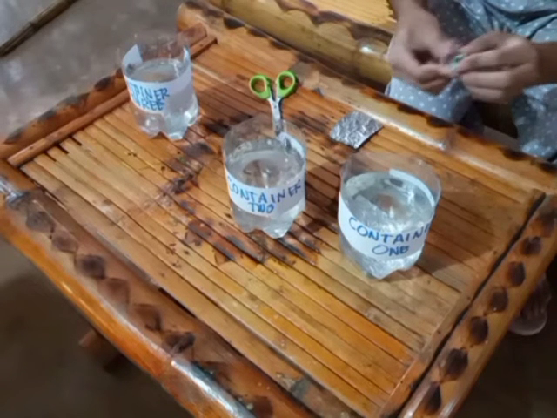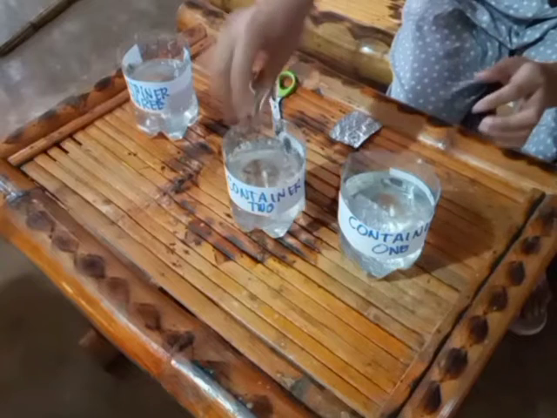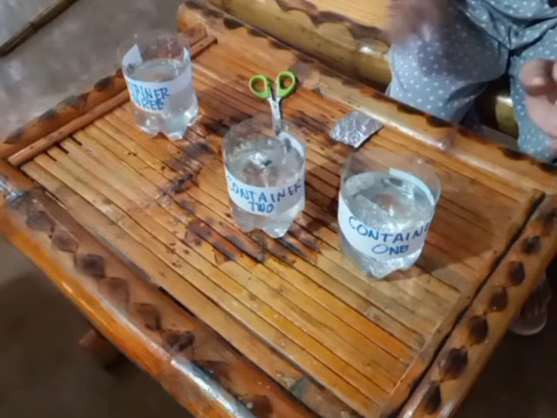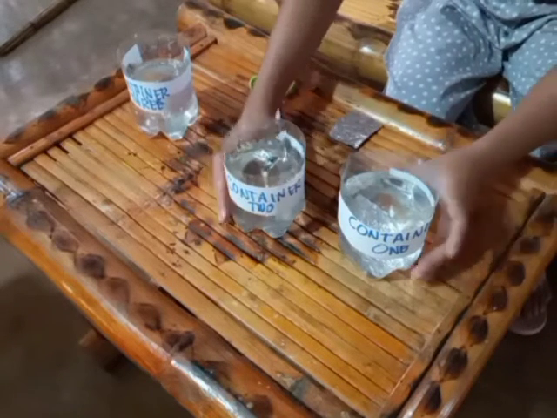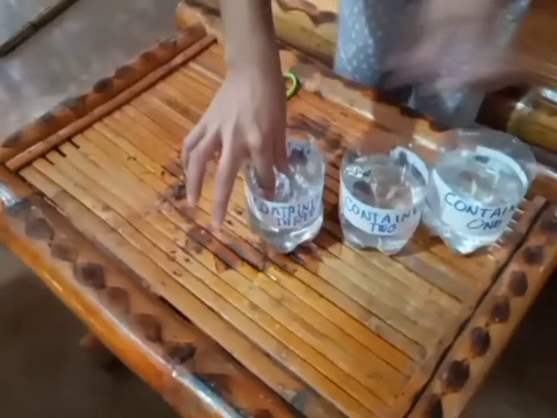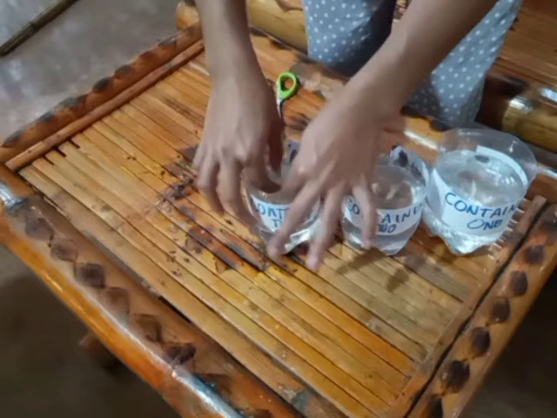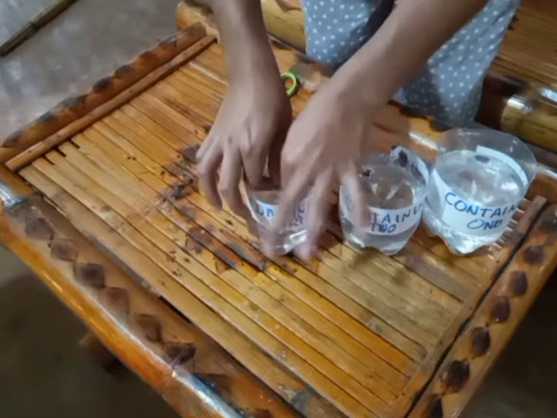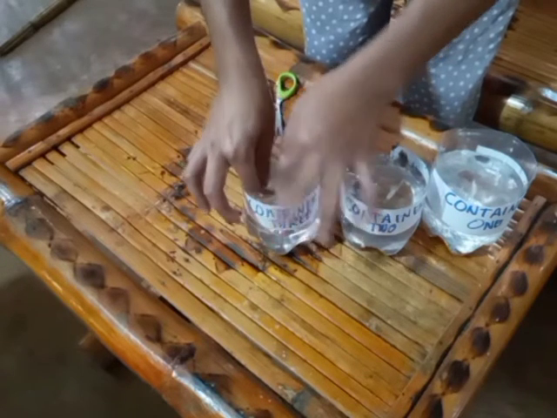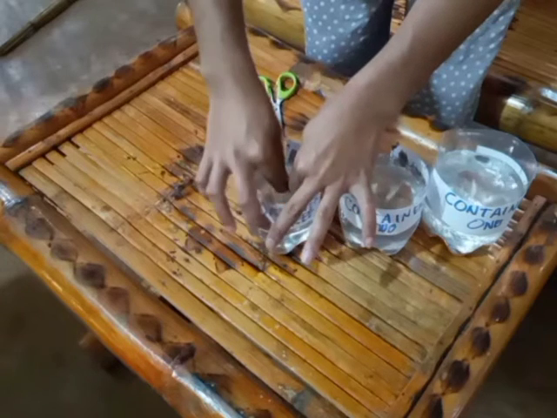The factor that determines whether an object will sink or float is the density. The other factor, on the other hand, that affects an object to sink or float is the weight density, which has the formula of weight over volume, which means that if we increase the weight of an object without changing its volume, the density of an object will also increase.